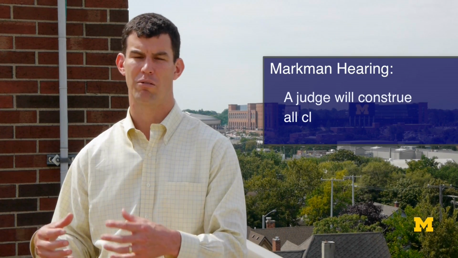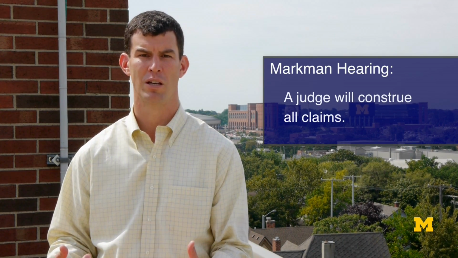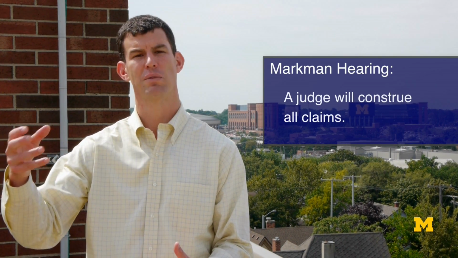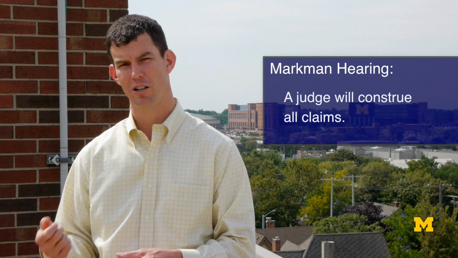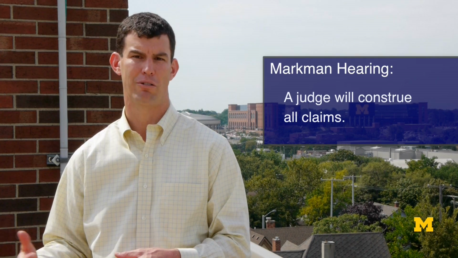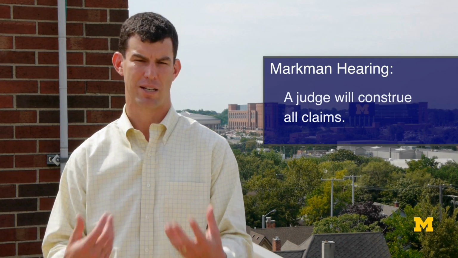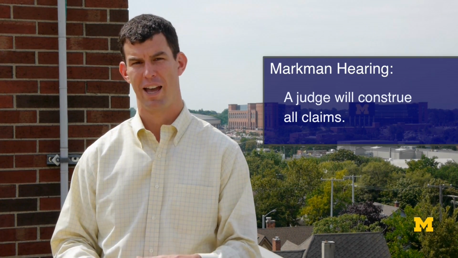Eventually, there's going to be something called a Markman hearing. This is the name of a hearing where the judge will actually construe the claims. We talked about earlier how the claims of a patent, which define the scope of the patent rights, are really just words. And a judge is going to tell you what those words mean by reviewing the patent document, the prosecution history, and written submissions from the parties.